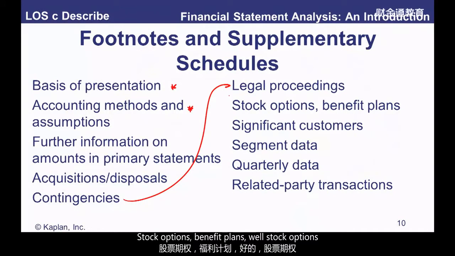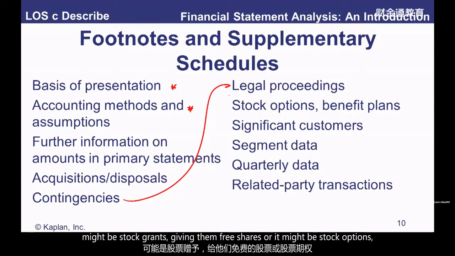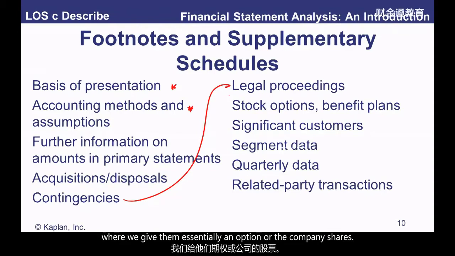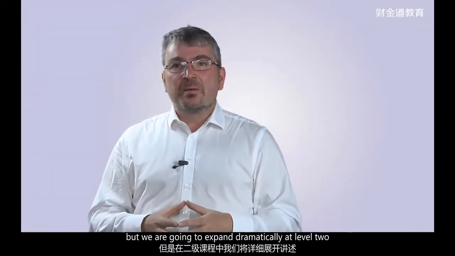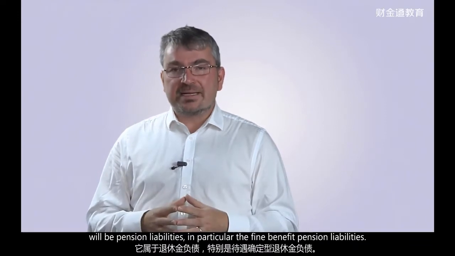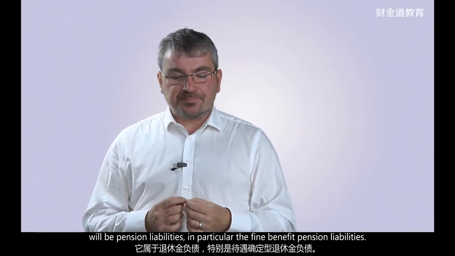Stock options, benefit plans. Well, stock options, giving employees and directors the right to buy new shares in the company. It might be stock grants, giving them free shares. It might be stock options where we give them essentially an option on the company's shares. Benefit plans, well, the key benefit plan that we're going to look at a little bit at level 1, but we're going to expand dramatically on at level 2, will be pension liabilities. In particular, defined benefit pension liabilities.